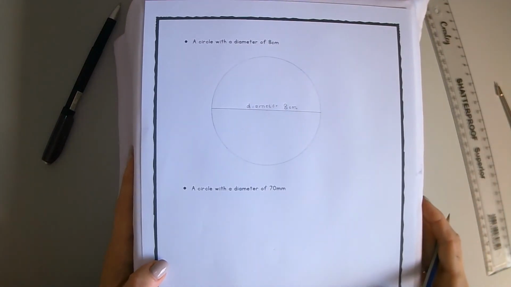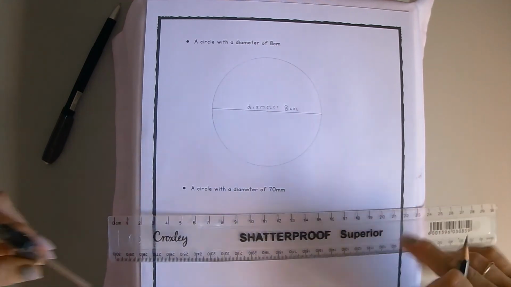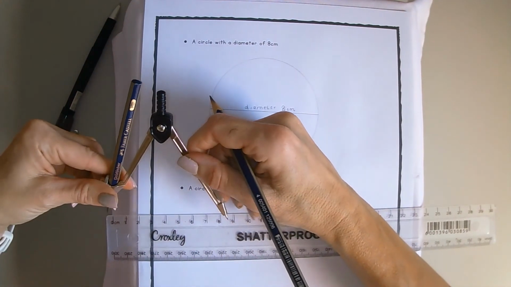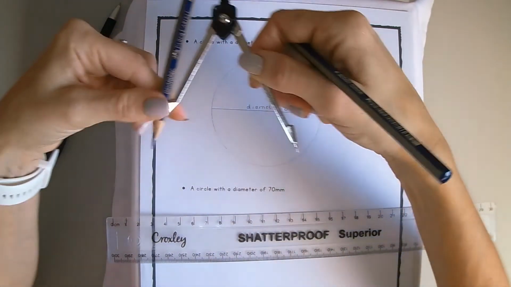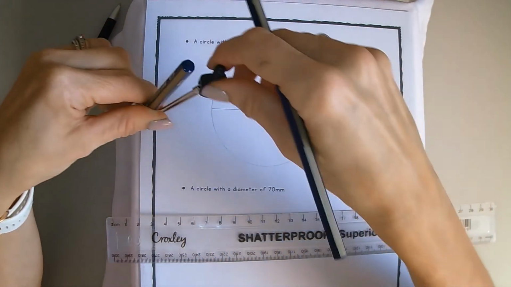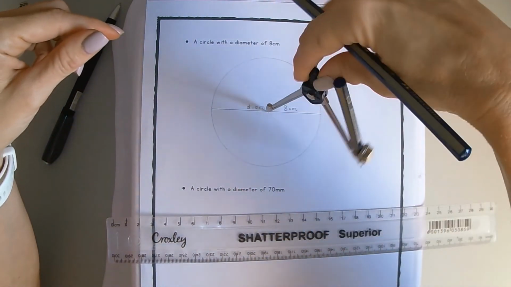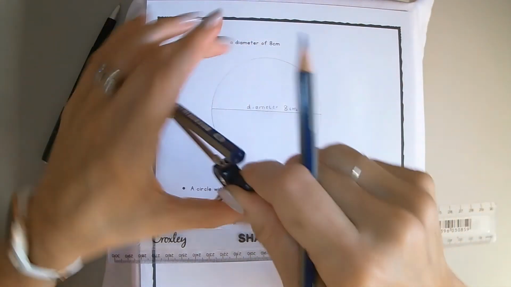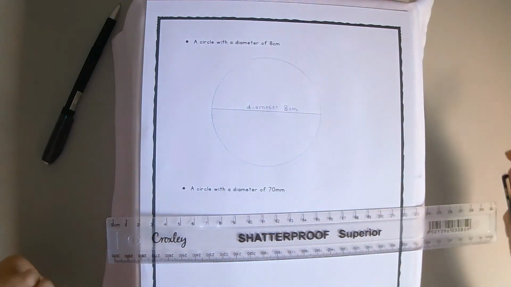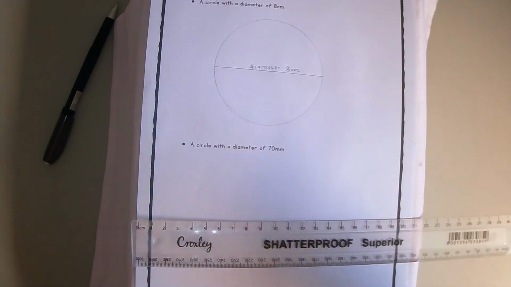Okay, don't use your ruler and find 8 as your diameter like that, because this is not your diameter. This is going to be your radius, and you're going to have a very big circle to deal with. Okay, we won't really ask you to draw such a big circle. Last one is a circle with a diameter of 70 millimeters.